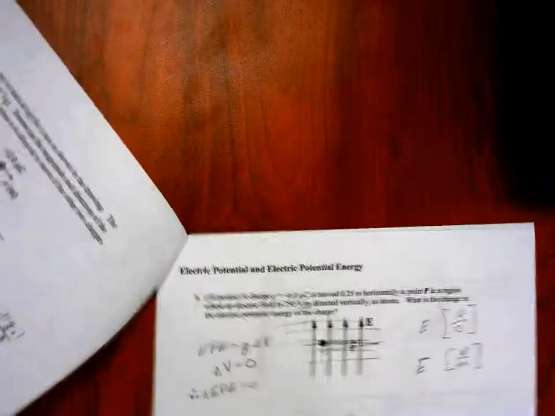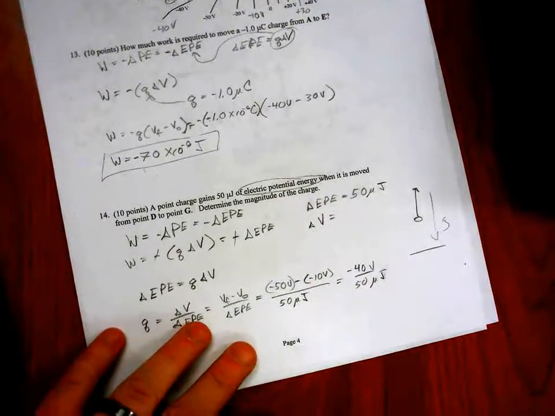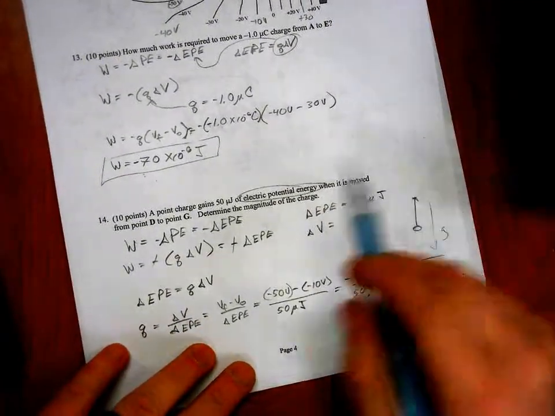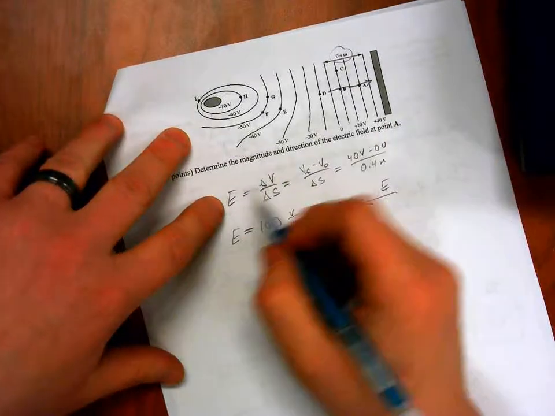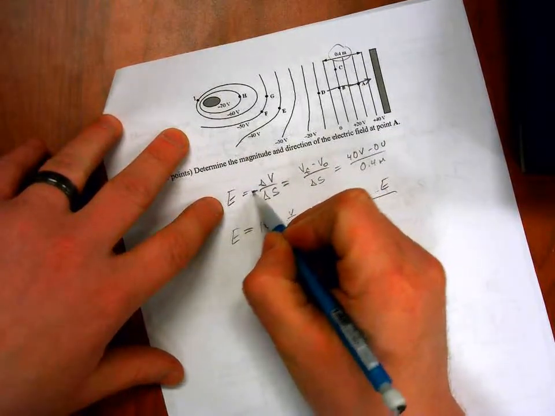Okay, I want to go back, and I did make a mistake somewhere here. I've kind of corrected it. Unfortunately, I don't have a lot of time to correct my mistake so you don't even see it. Where is it? Oh, it's right here. Yeah, I wasn't looking at my equation sheet. There's a negative here.